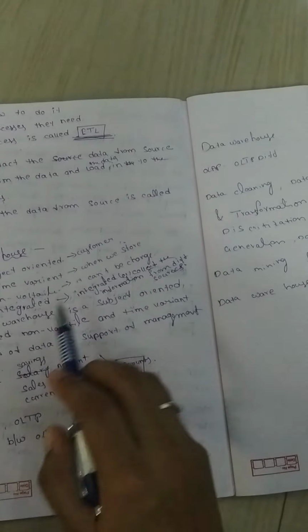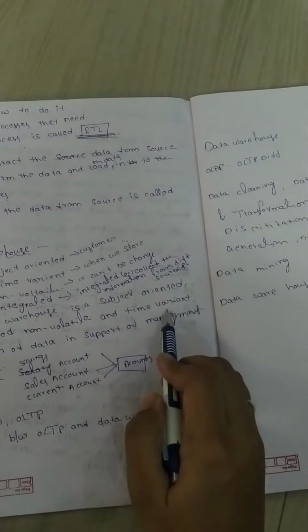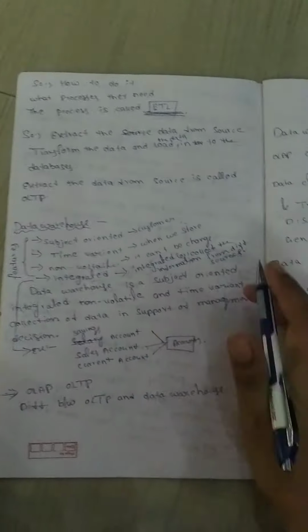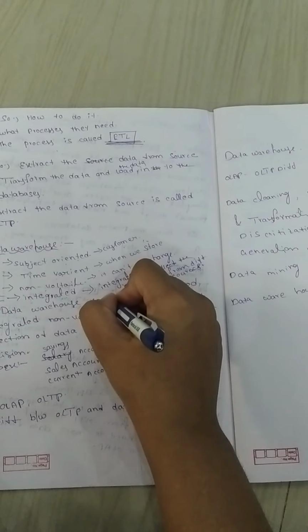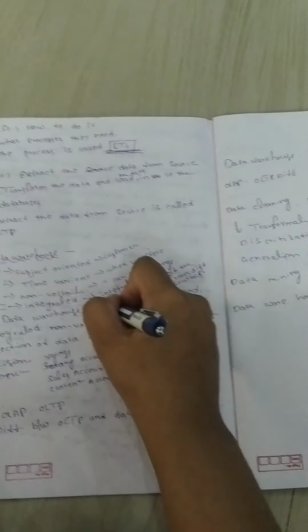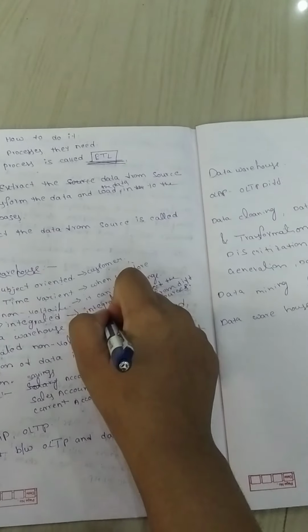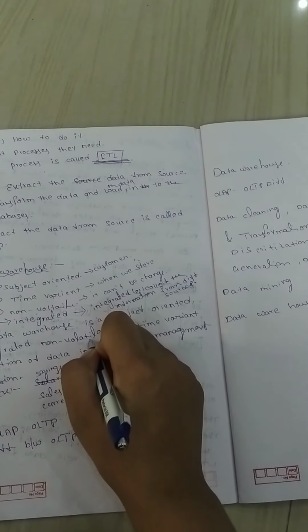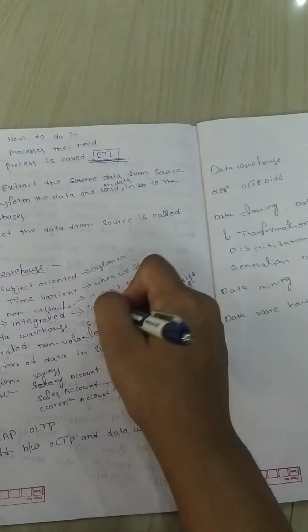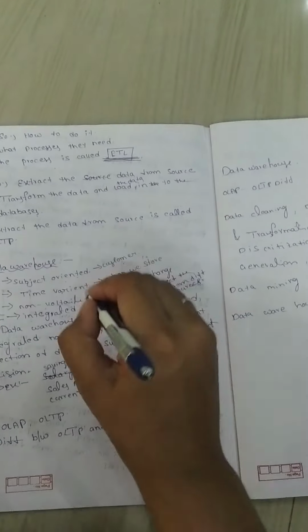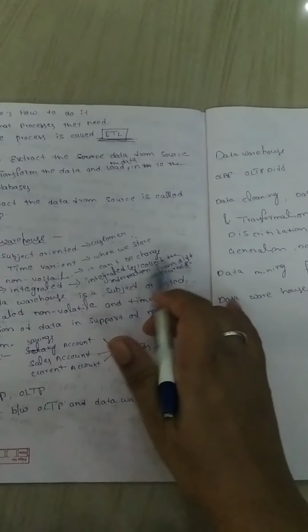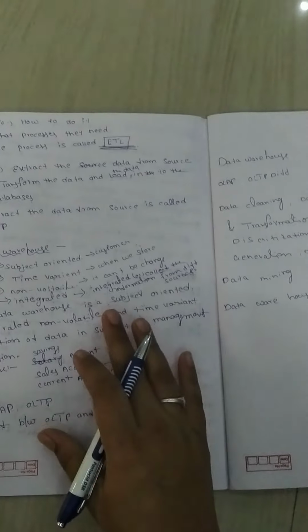A data warehouse is a subject oriented, integrated, non-volatile and time variant collection of data in support of management decision making. In that data warehouse we have to store a lot of data. It must contain subject oriented data, time variant data, and non-volatile data. Once we have stored the data in the data warehouse, we can't change or delete the data. So this is about data warehouse.